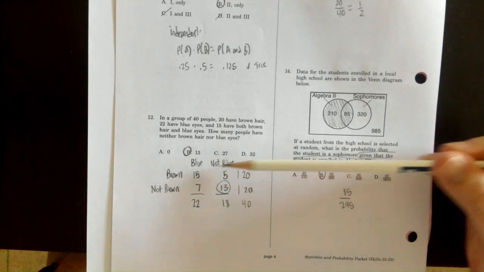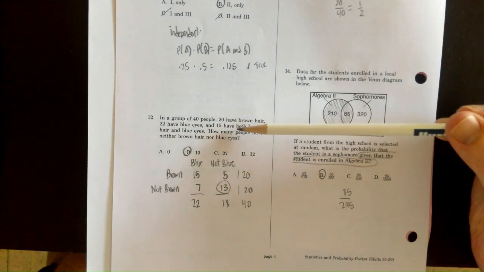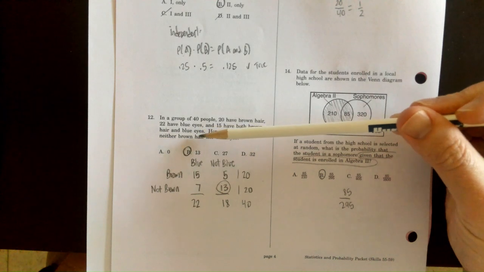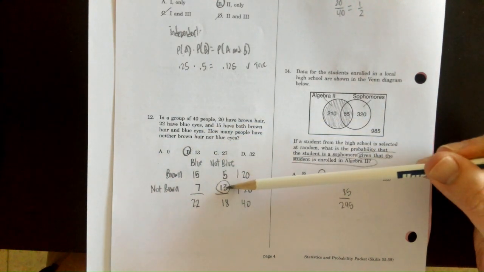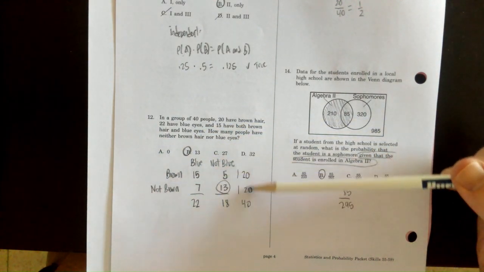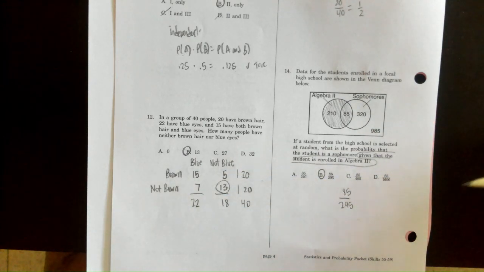So once we start to fill in all the spots, now we just have to answer the question. How many people have neither brown hair nor blue eyes? The answer is B, 13. And I got that by adding and subtracting to get that spot there.